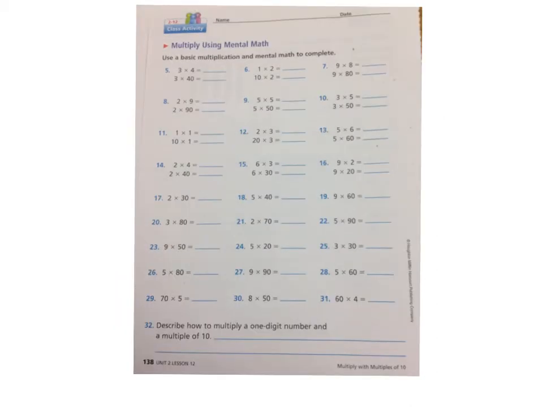This next page is really just so you can see. If you know 3 times 4 is 12, then what's 3 times 40? Well, like I said, add a 0. So then it's just going to be 120. I am so sure of you being able to do this that I'm not even going to do any more of these. This one just cuts out the top part.